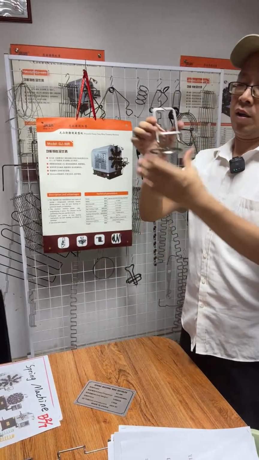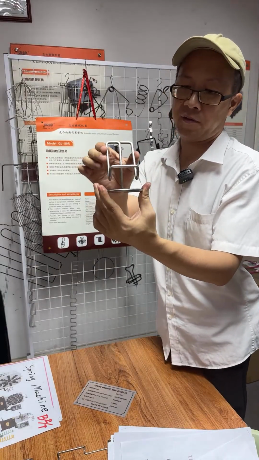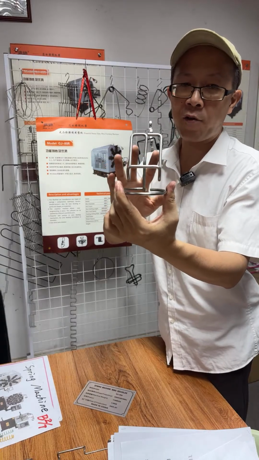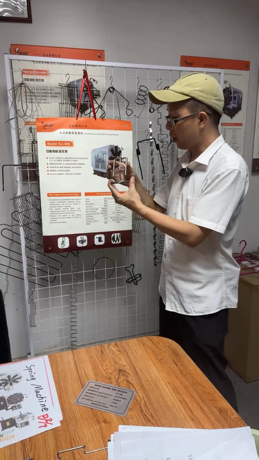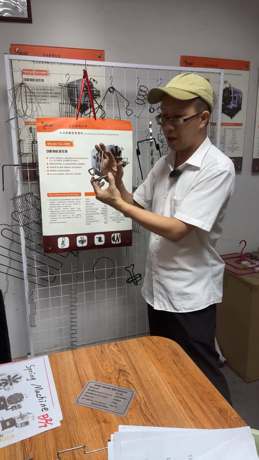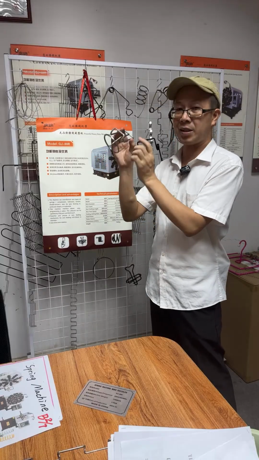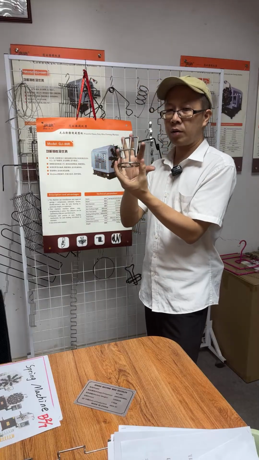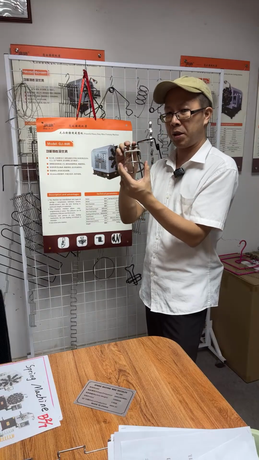Meanwhile, this is the mobile phone holder for entertainment, for pleasure. By this machine is okay. By this machine to bend this one, this 5 millimeter stainless steel, maybe 12 pieces per minute. This one.